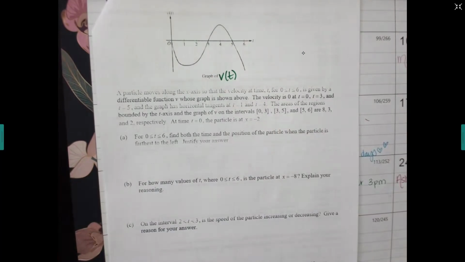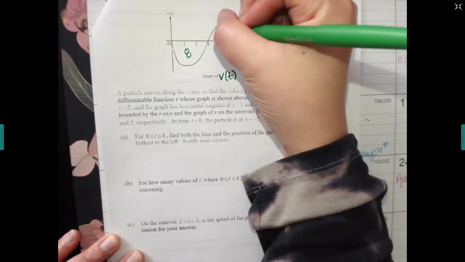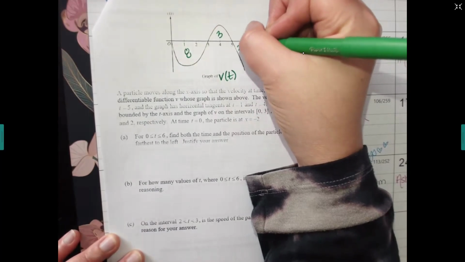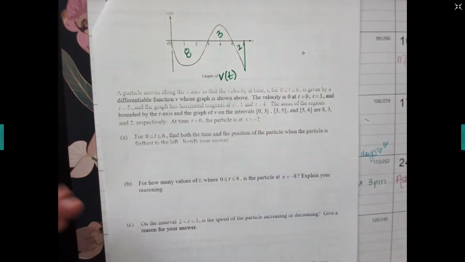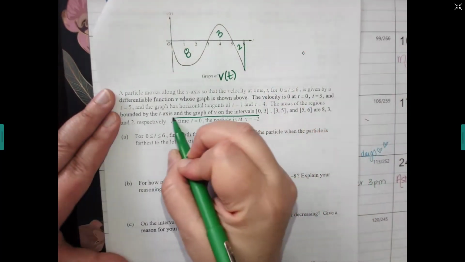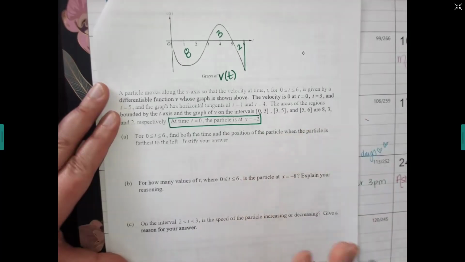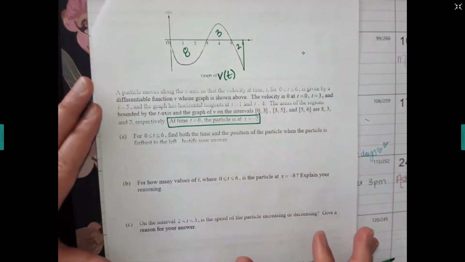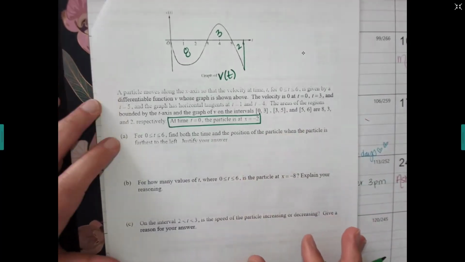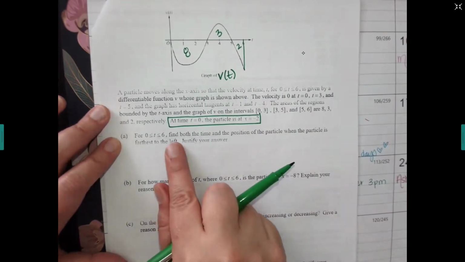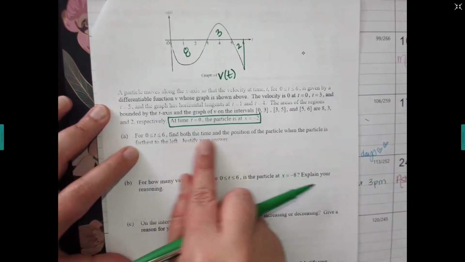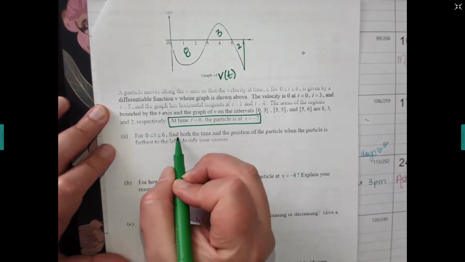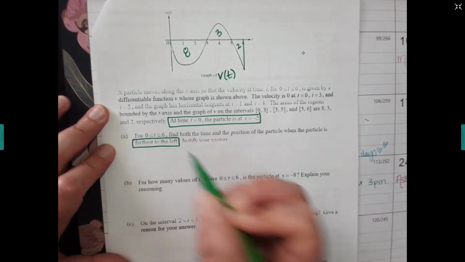It says the area of the regions bounded by the graph on 0 to 3, 3 to 5, and 5 to 6 are 8, 3, and 2. So 8, 3, and 2. Okay, then it also says right here that at time 0, the particle is at -2. So for part A, it says find both the time and the position when the particle is farthest to the left. Do they want a max or a min?